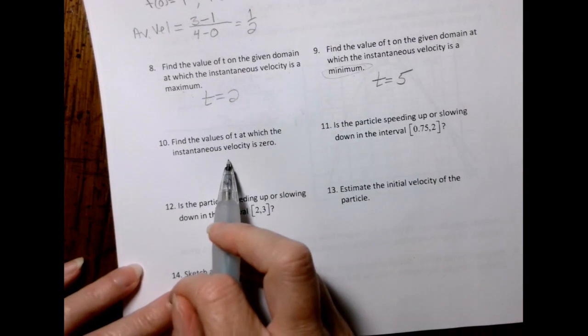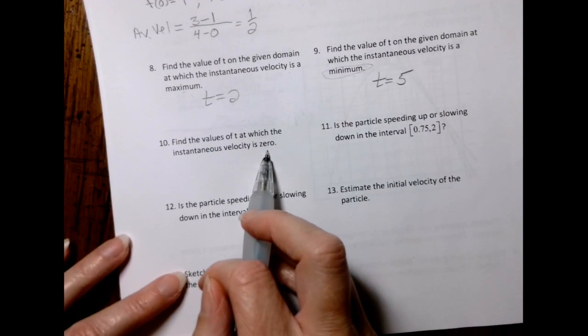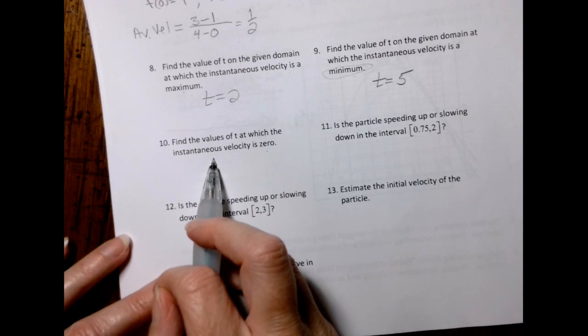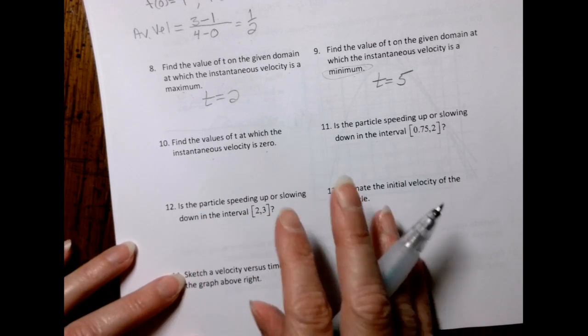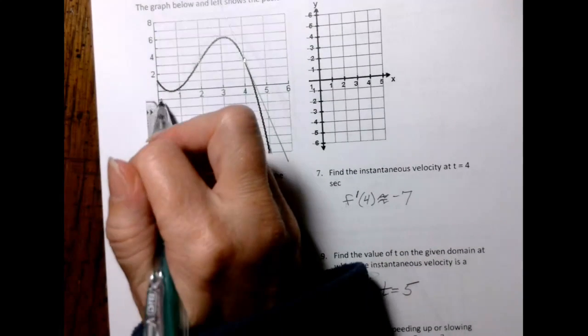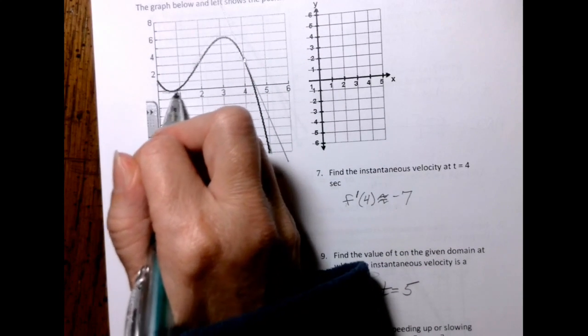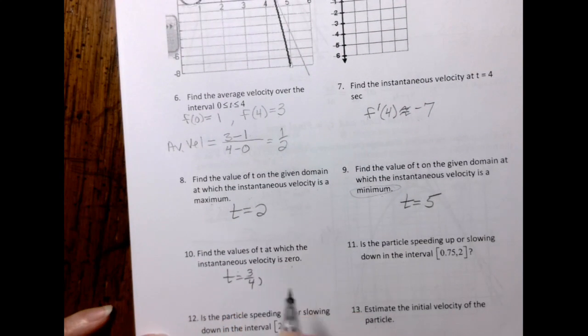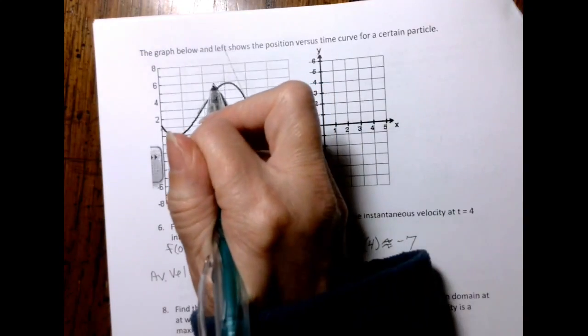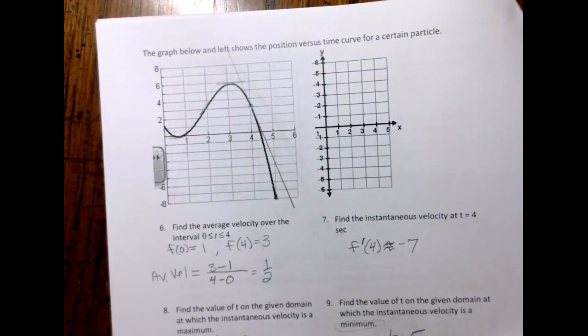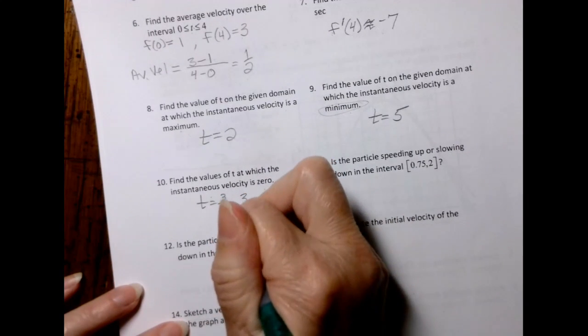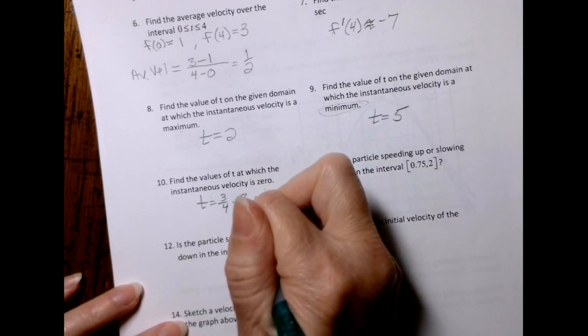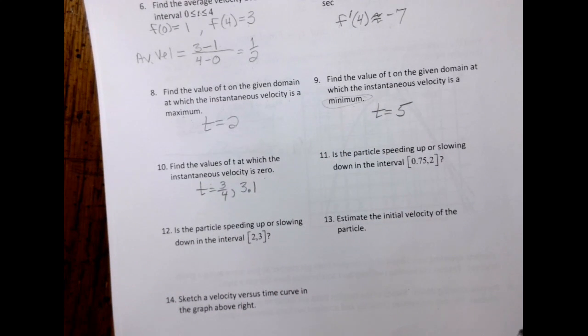Find the instantaneous velocity being 0. That means where at a moment the slope is flat, a horizontal tangent line is what I'd be looking for. The curve goes flat here. So maybe at like 3/4-ish, t equals 3/4. And then again, it goes flat up here just after 3. So you're just going to give some value right after 3. So 3.1, 3.2, 3.15, 3.125, 3.26, anything that's a little bit after 3.